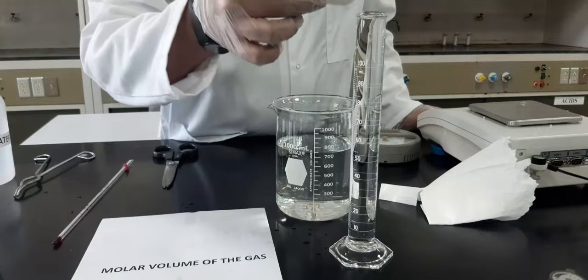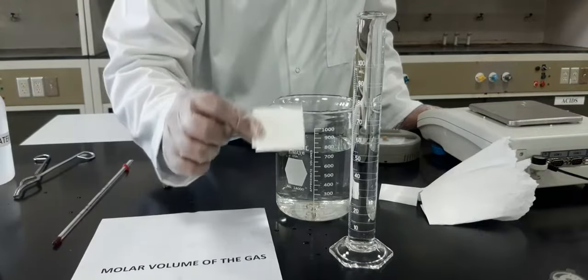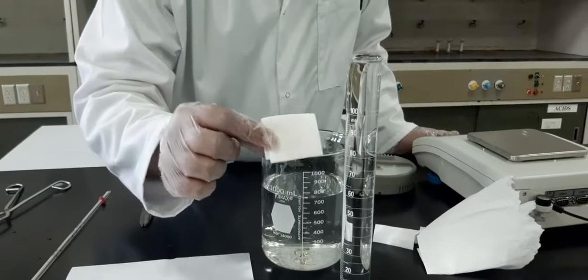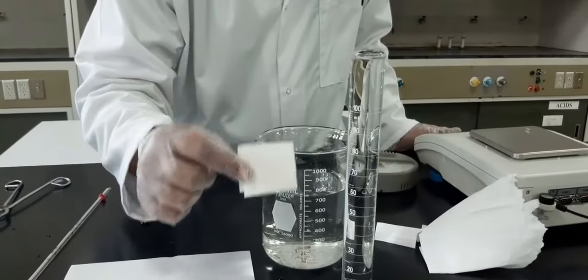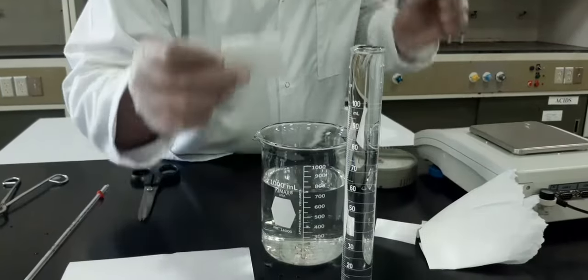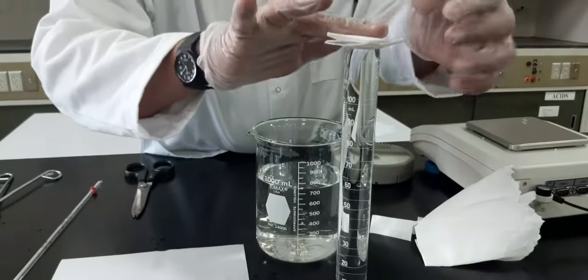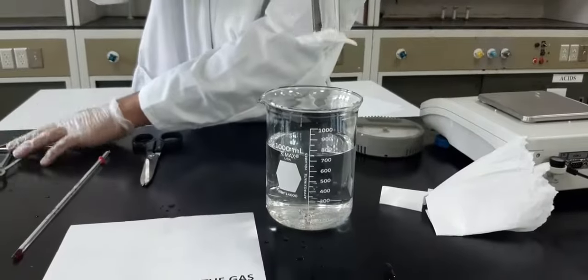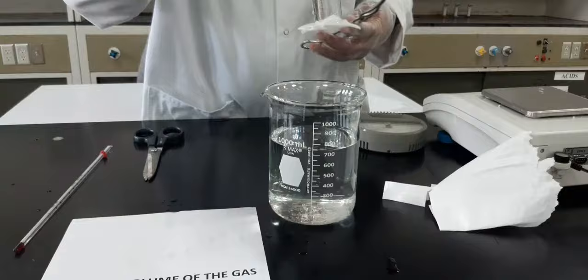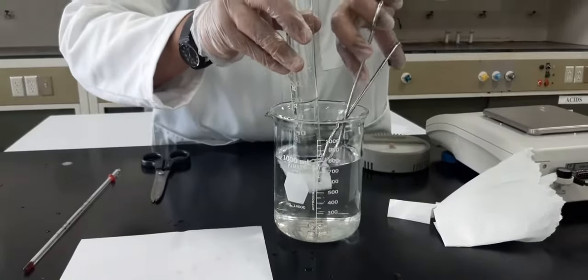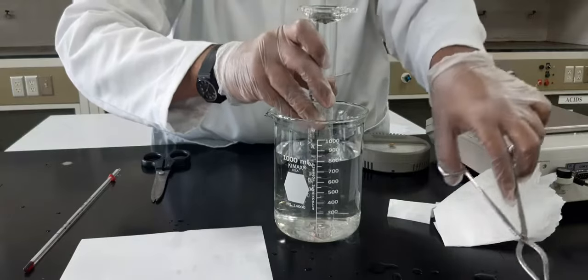I'm going to place it up there, and after placing this tissue, I'm going to quickly put the cylinder inside the beaker and remove the tissue by the crucible tongs. There we go. We place the tissue up there, bring it upside down, take the crucible tongs in hand, bring it inside the water, remove the tissue paper and place it over the piece of magnesium.